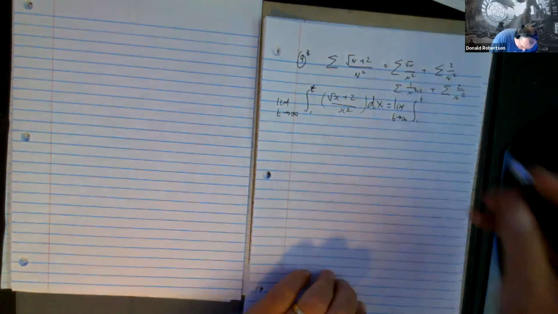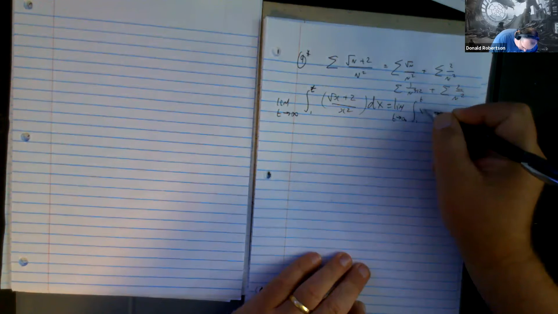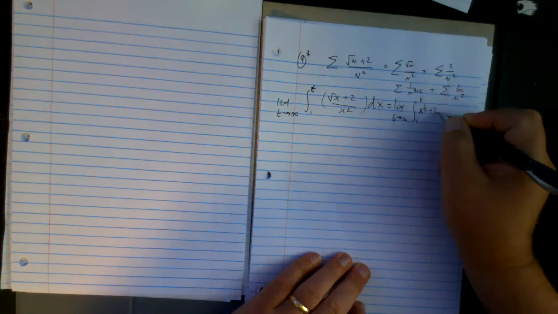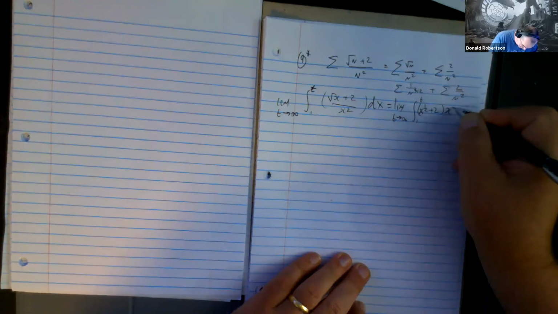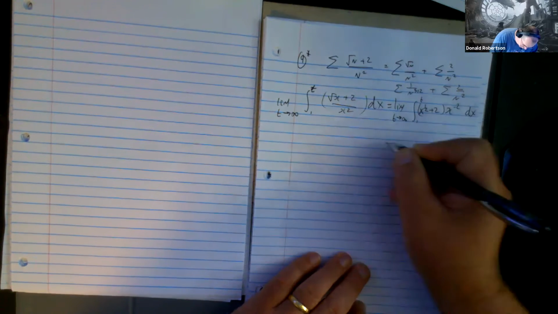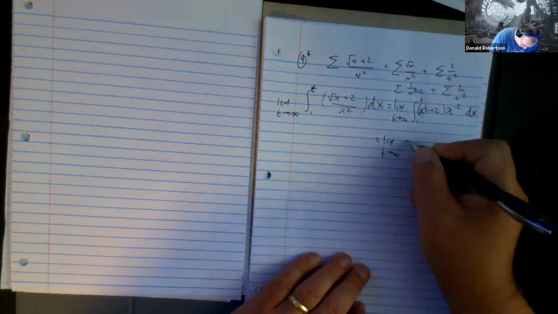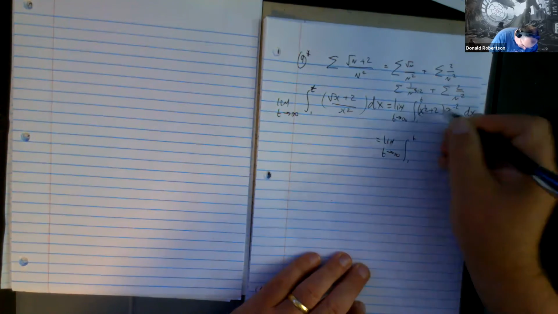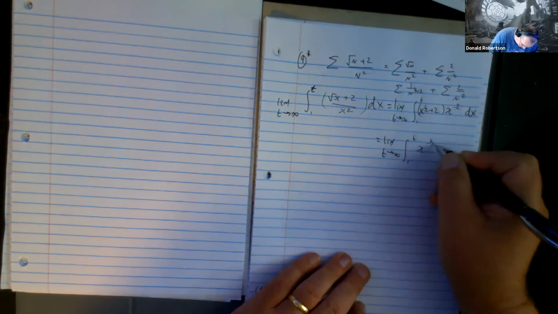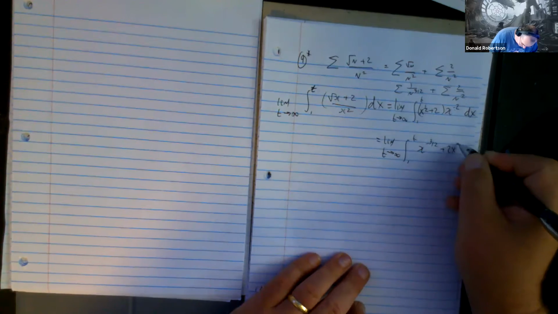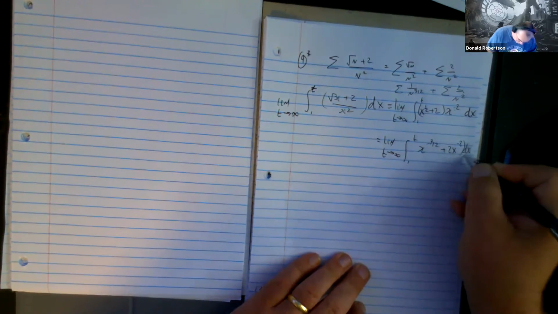You could call it x to the half plus 2 and multiply it by x to the negative 2, which means it would then turn into x to the negative 3/2 plus 2x to the negative 2. And at that point, would you agree it's just a very ugly power rule? And then you'd get the answer.